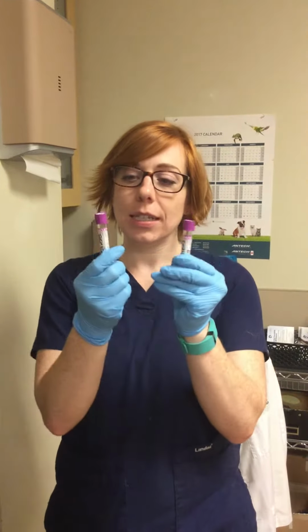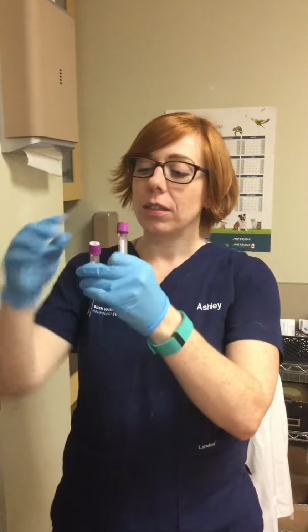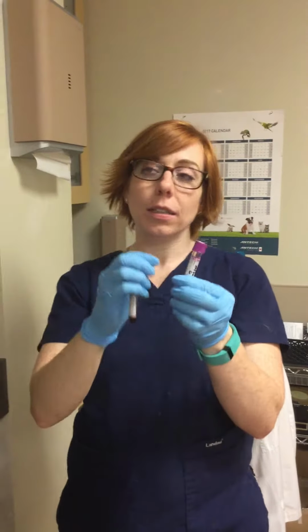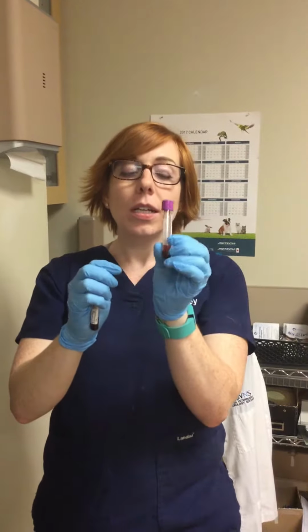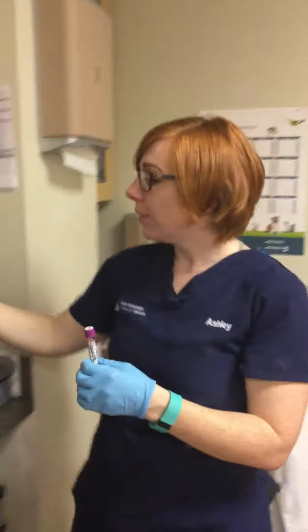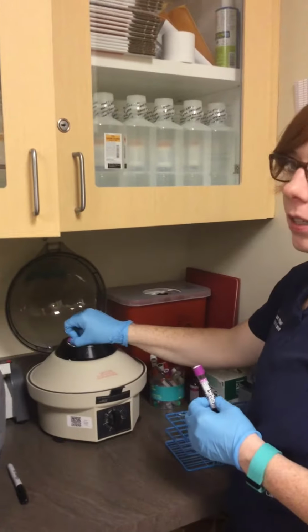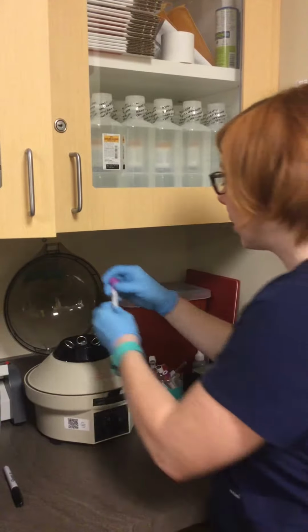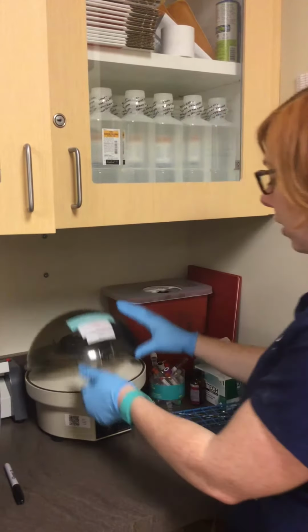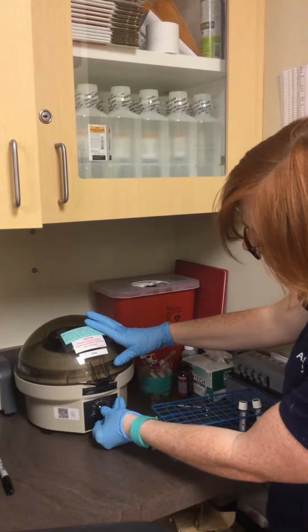This is task 19. I'm going to perform a cross match. So I have my two EDTA tubes here. I have the recipient's blood here, it's clearly labeled, and then the donor's blood here. So I'm going to centrifuge it at 9,000 RPMs for 5 minutes. So I'm going to balance the centrifuge here, place them in, and then set the timer for 5 minutes.